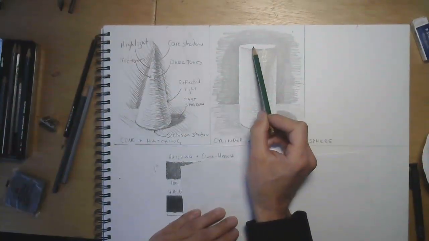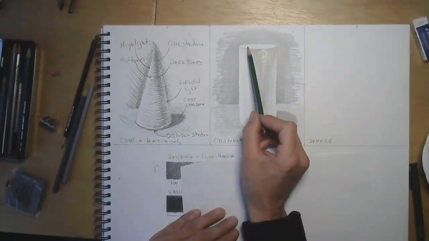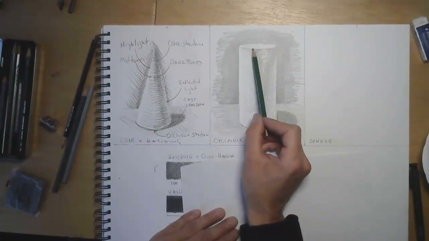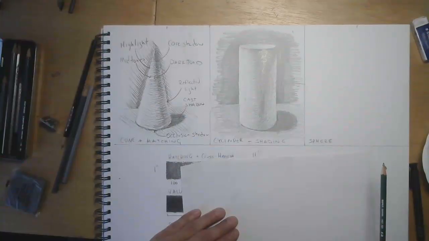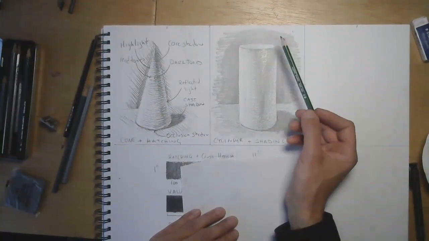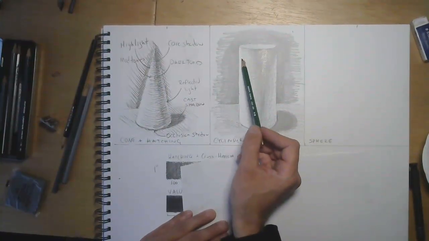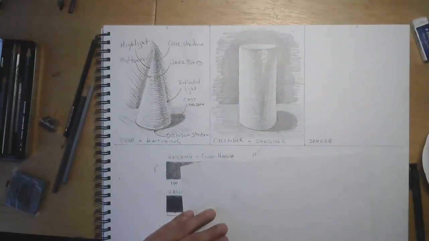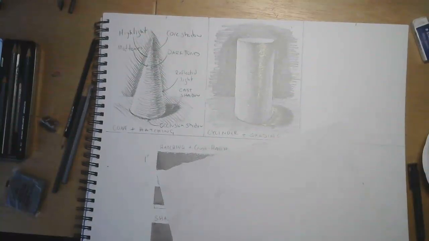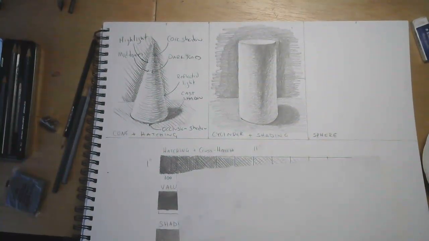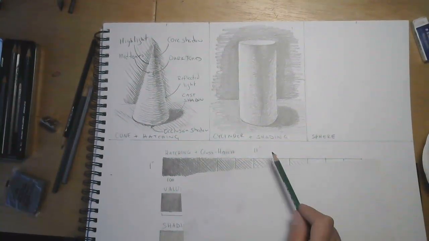I'm also noticing there is a little bit of value here at the top of the cylinder as well. It's not perfectly white, so I'm going to add just a tiny little bit in there, just so that it feels really natural. And then I can keep polishing it up along the way and keep making it better. So yeah, there is the cylinder with shading.